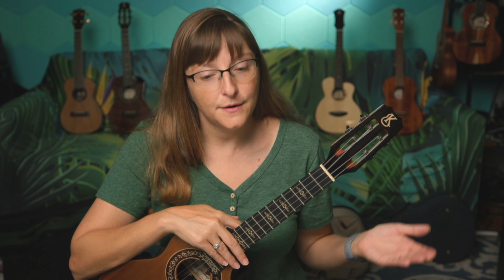So if you notice, the very first one says 0, and it's on the C string. So therefore, you would just pick the single note on your C string. That's it. The next one says 2, and it's also on the C string. So what should we do? We should pick the 2nd fret of our C string. Beautiful. That's that one.